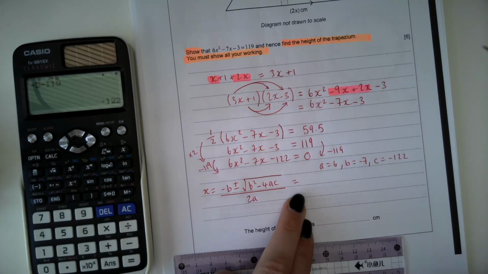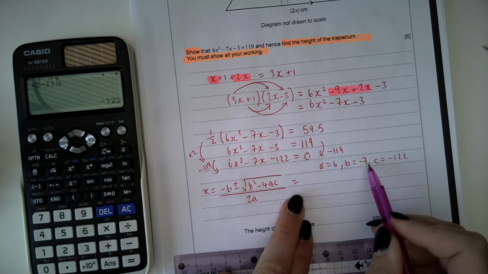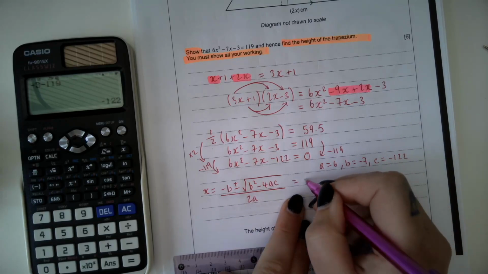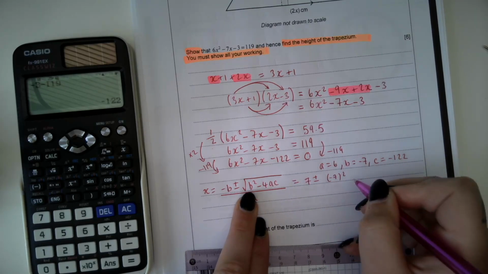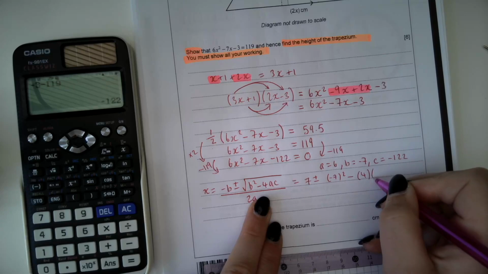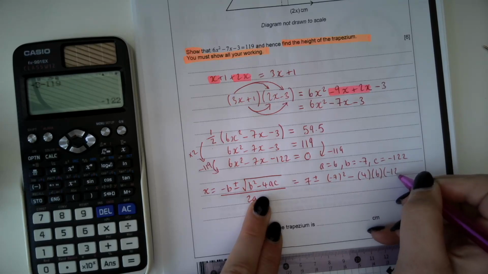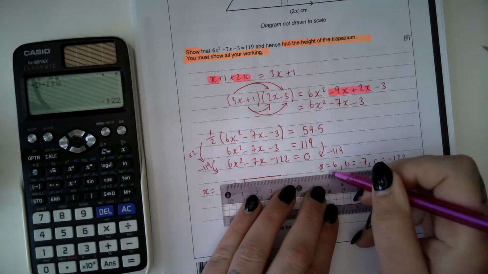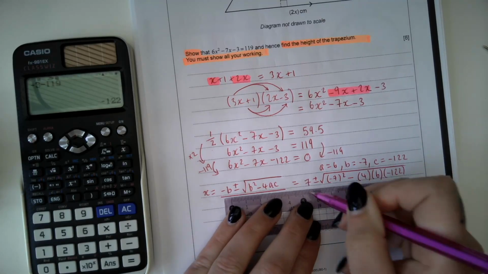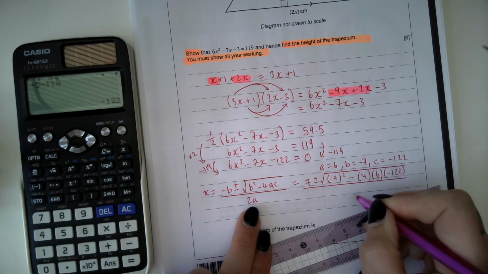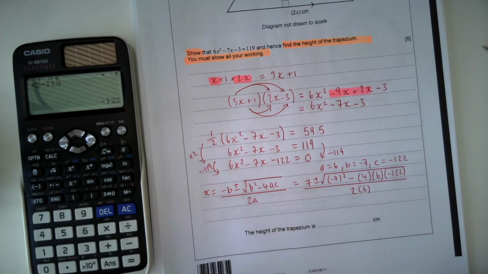So I'm going to substitute those in to start off with. So minus b changes the sign of b. So this is 7 plus or minus negative 7 squared minus 4 times a times c. And this is all square rooted and all over 2 times a, which is 2 times 6.